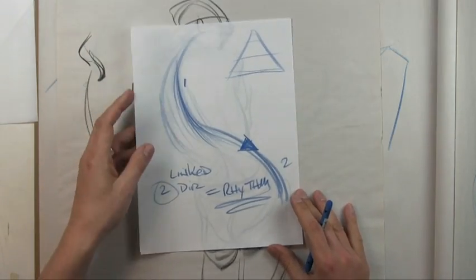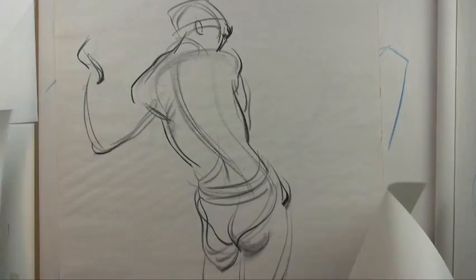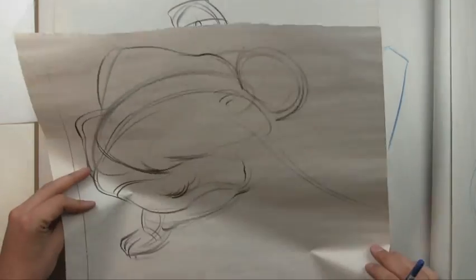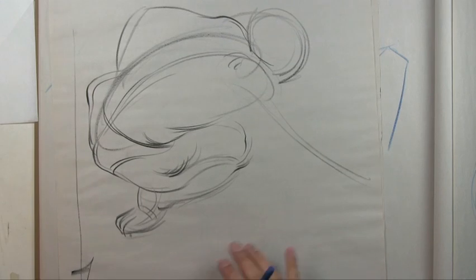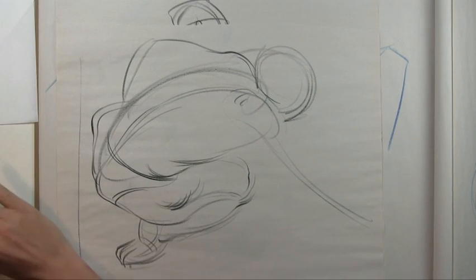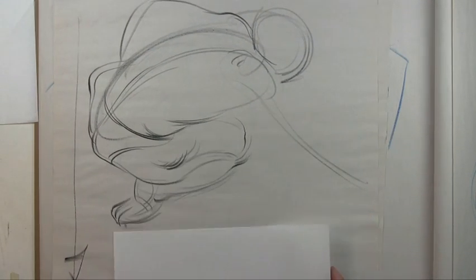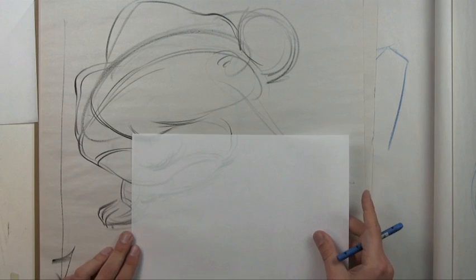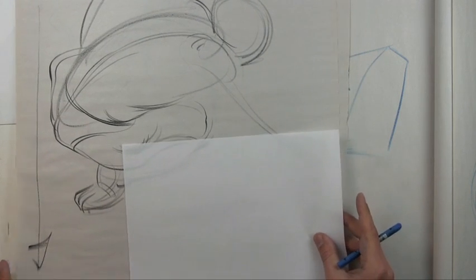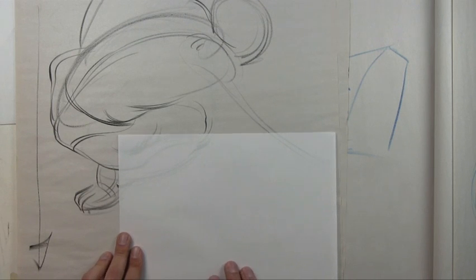All right, so I hope that makes sense. And that's what you're looking for. That's what's happening in these drawings. Here, I'm going to grab another. Here's another drawing as an example. All right, so again, focusing on rhythm. Here, I'm going to redraw this one smaller for you and see what my process would be.